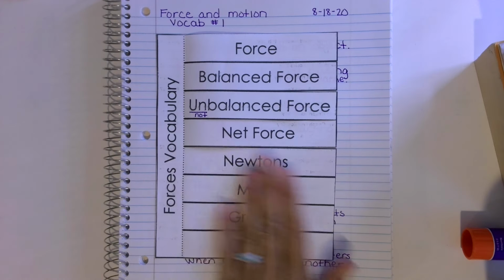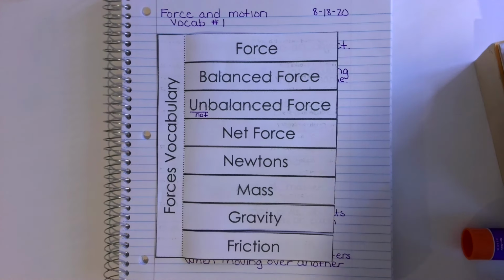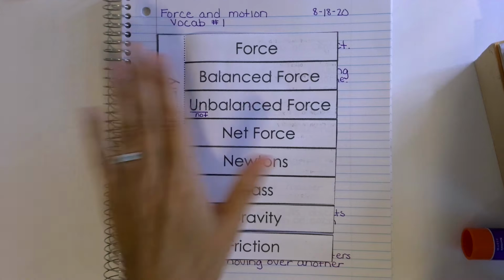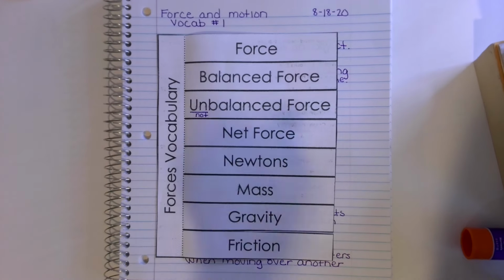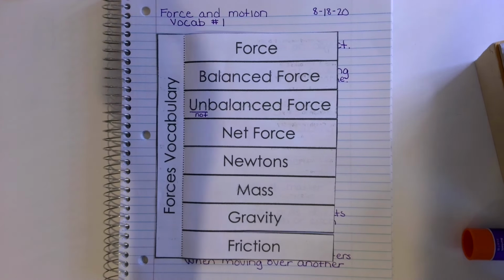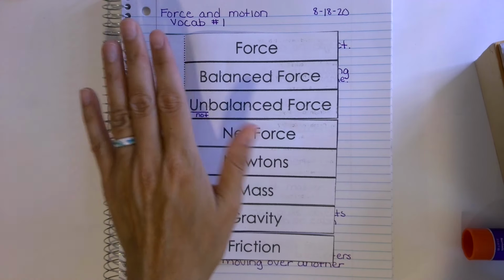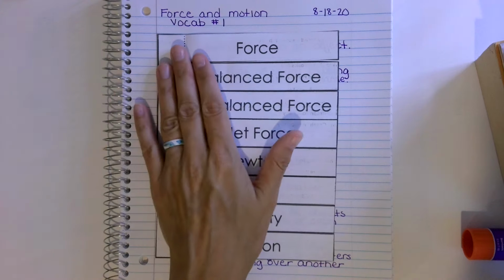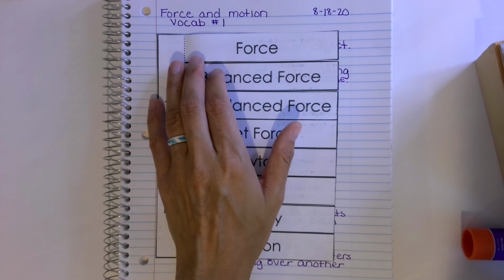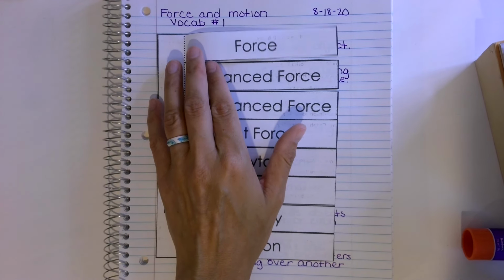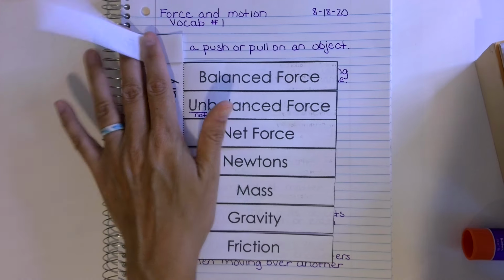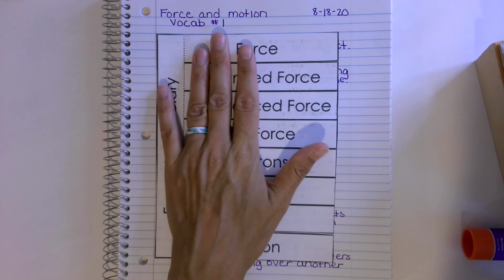So this is your vocabulary for this week. You're going to have a quiz on it on Friday. So make sure you're studying these words. Now you can study them two different ways, unless you figure out a different way, but these are two different ways that I'm giving you. So you can use your notebook and you can go, okay, force, what does a force mean? Push or pull on an object, and then you can check yourself, okay?